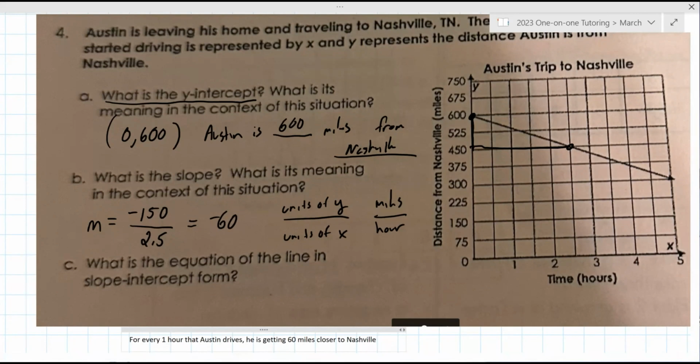If you say minus 60 miles per hour, you may or may not get credit. So you want to be a little bit more specific in context. Like when you're on the plane, they tell you we're going to land in 30 minutes. They don't tell you we're decelerating at a rate of minus 50 kilometers per hour.